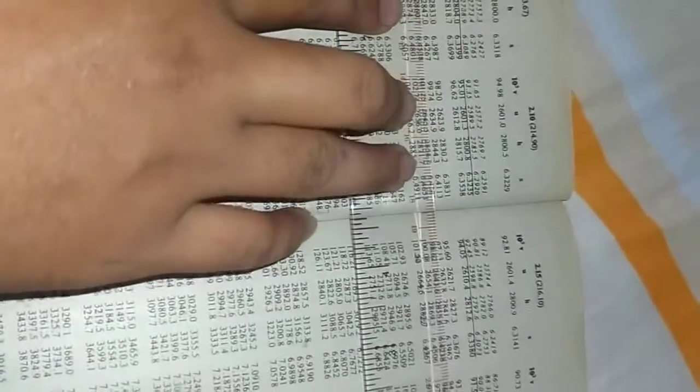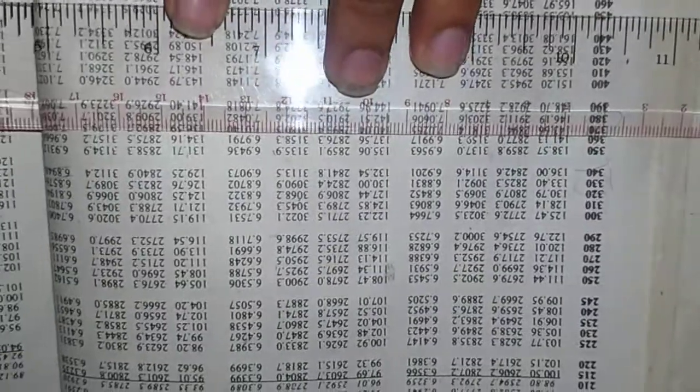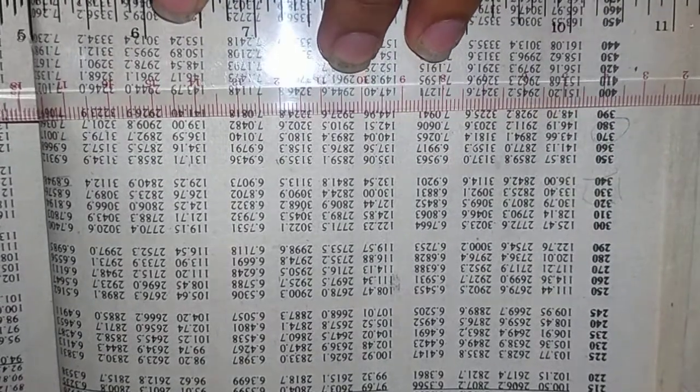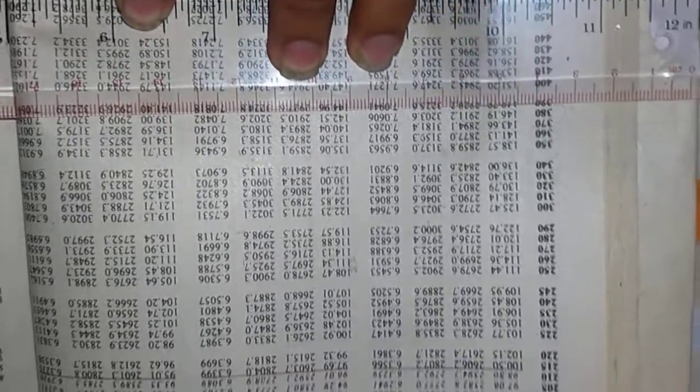Where is 374? It is between 370 and 380, right? So it is between 370 and 380 here. You just need to tabulate it from the table.